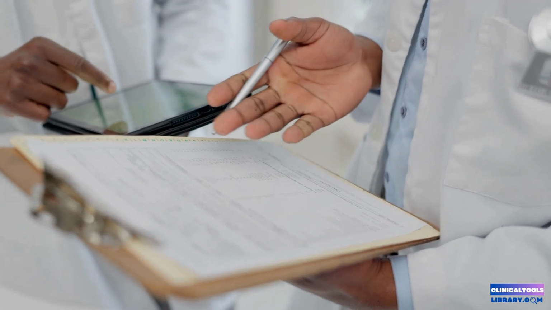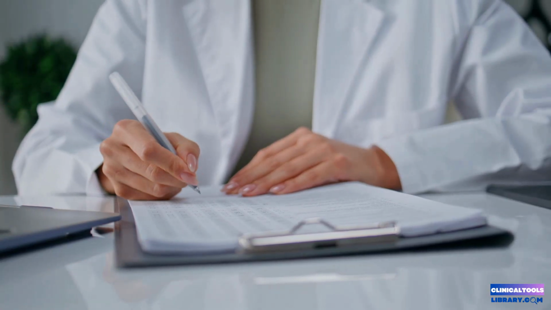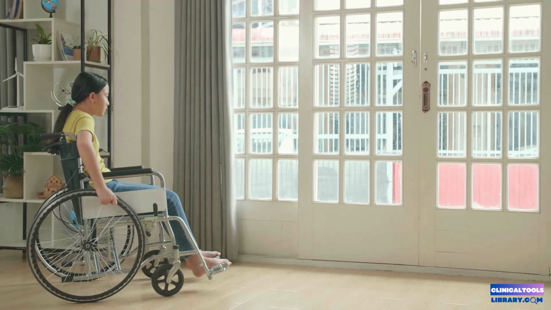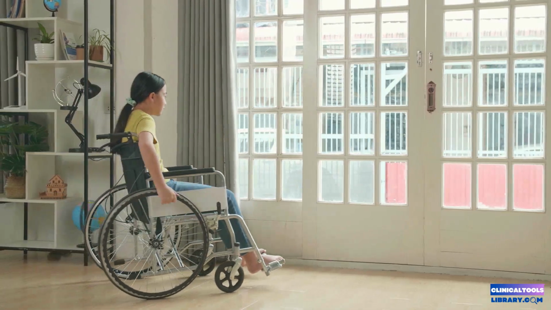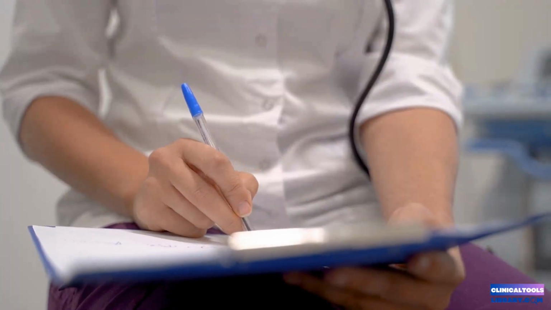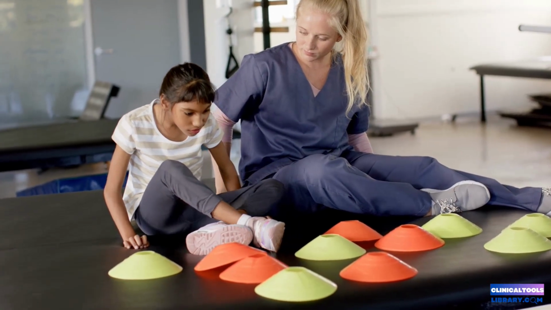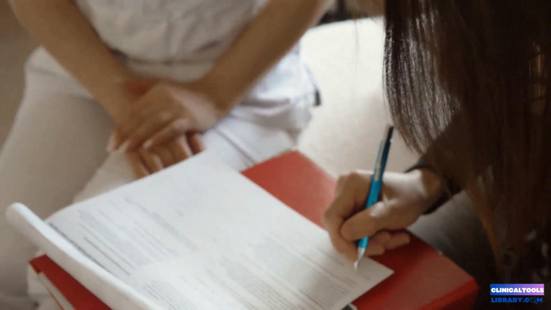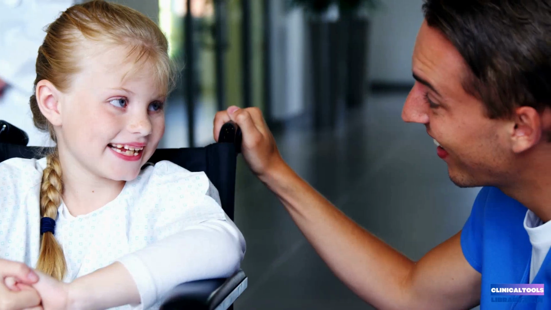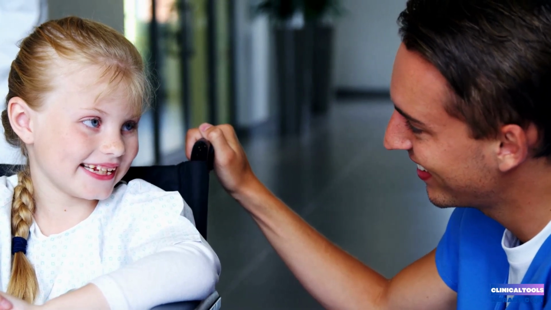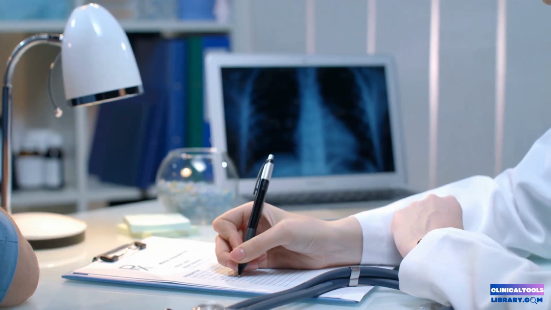The administration of the Peabody Developmental Motor Scales involves evaluating 39 items in the gross motor subtest and 55 items in the fine motor subtest, totaling 94 items. Each item is presented as a task requiring the child to perform a specific motor skill. Examiners provide verbal prompts and physical demonstrations as necessary, ensuring standardized instructions.